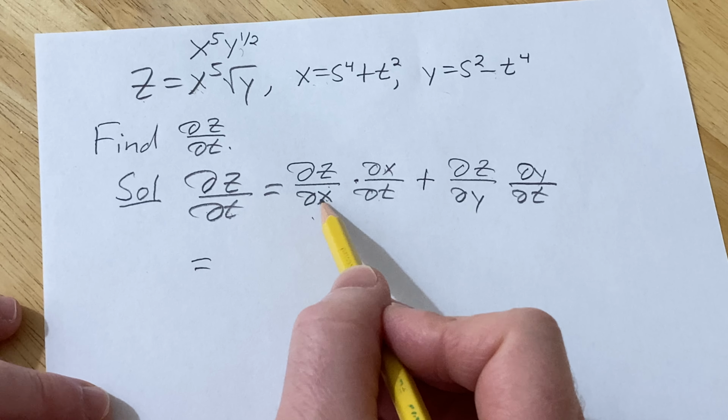square root of y. I'm going to put this in parentheses just so we can match it up, so we can check our work. Del x del t, it's the partial here with respect to t. Here it's going to be 0. Here it'll be 2t from the power rule. So simply 2t.